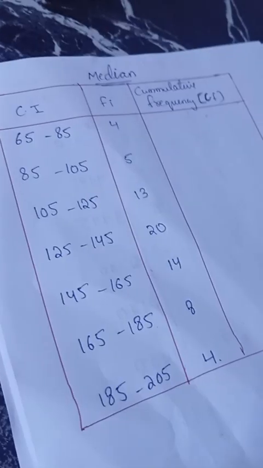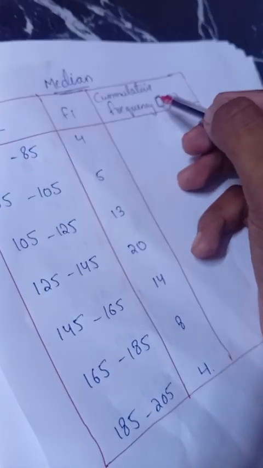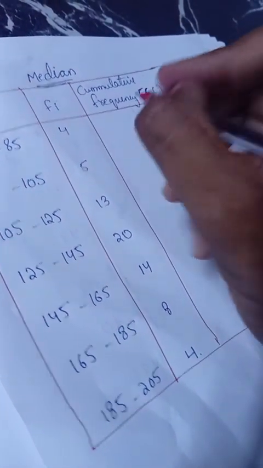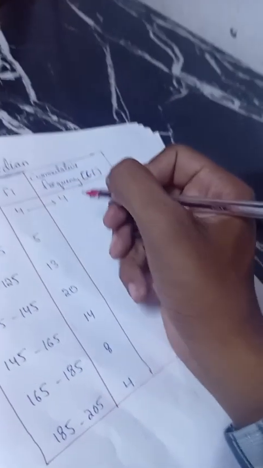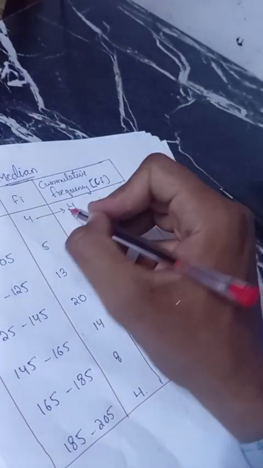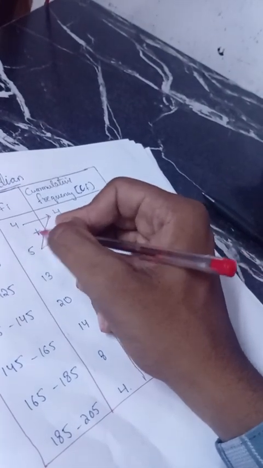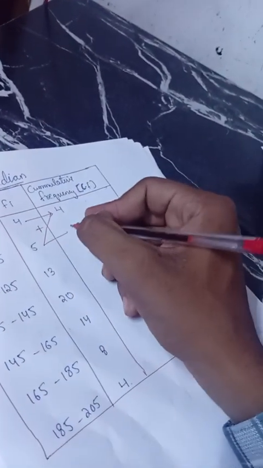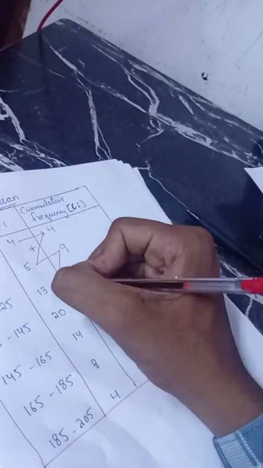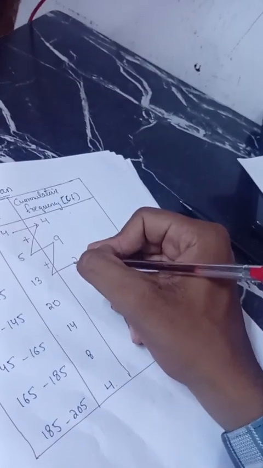Now we have to find the median. For the same question we are finding the median. For finding the median you have to find CF, which is cumulative frequency. How to find this cumulative frequency? What you need to do is write this 4 as it is. Whatever the first number is, you have to write it as it is. Then this 4 you have to add with this 5, so you will get 9. Again this 9 you have to add with 13, so you will get 22.